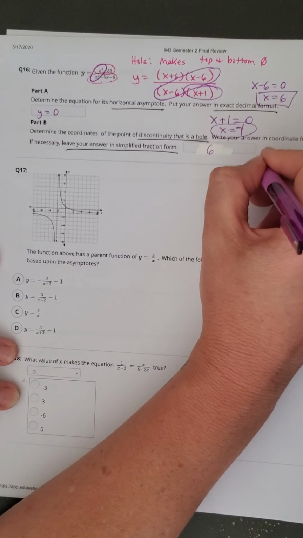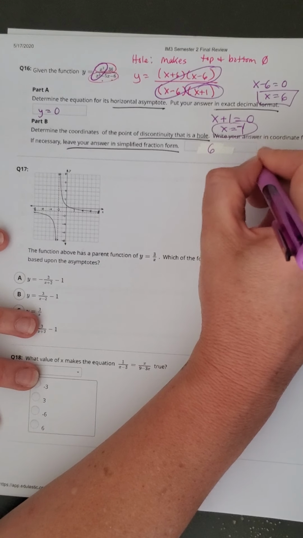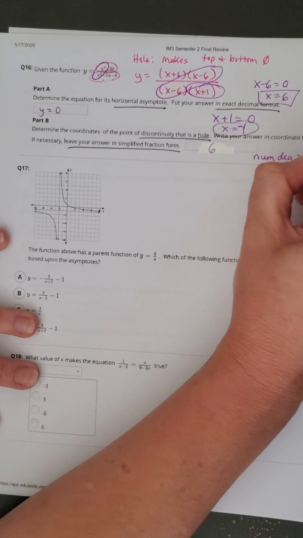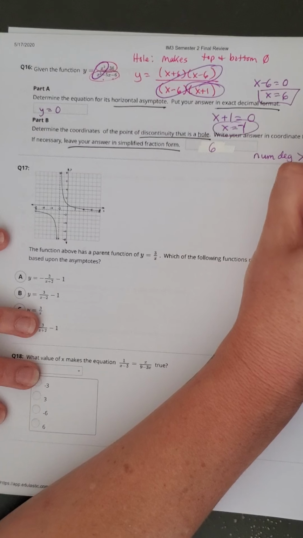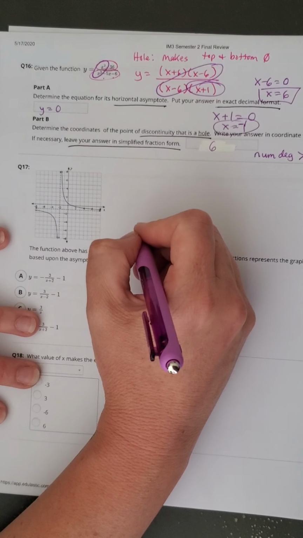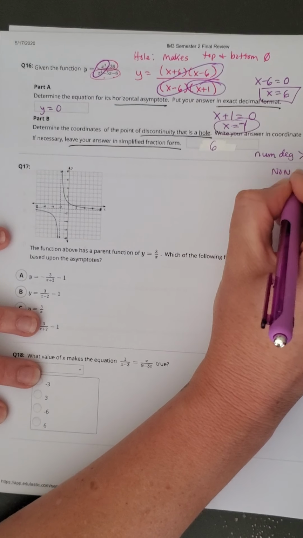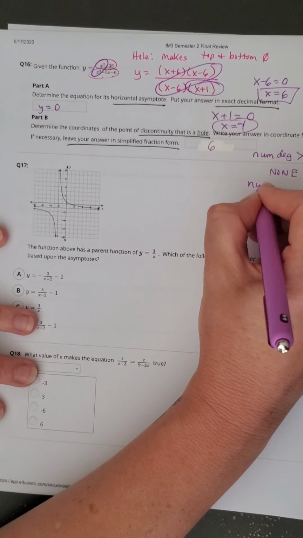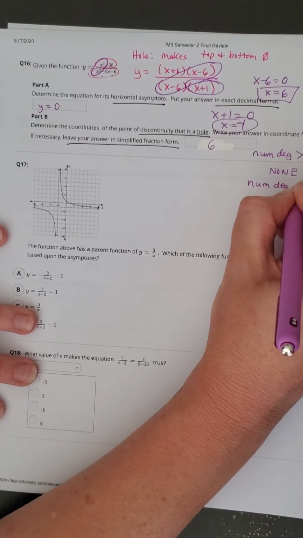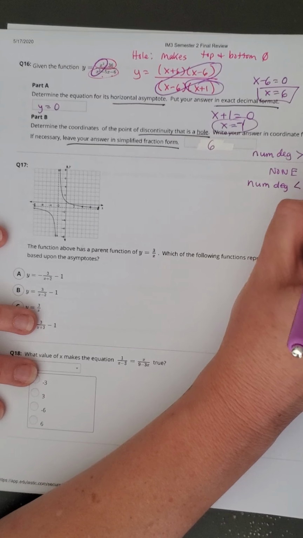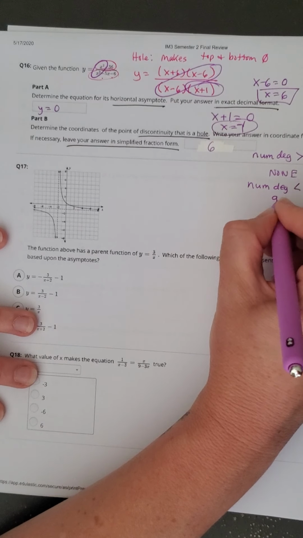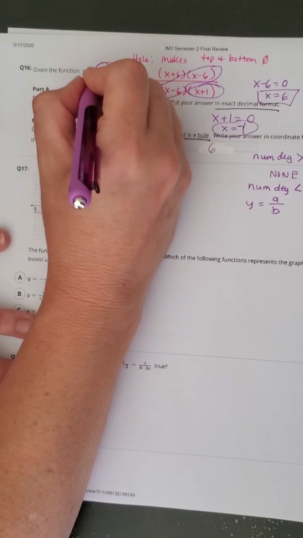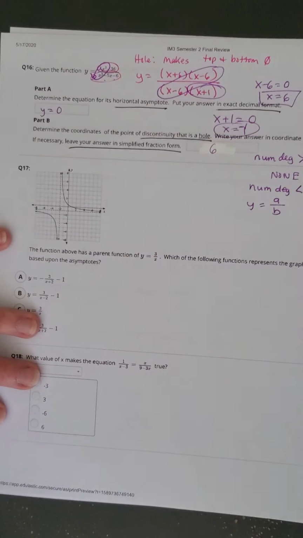Okay, there are three rules. If the numerator degree is greater than the denominator degree, there's no horizontal asymptote. If the numerator degree is less than the denominator degree, divide a over b, and it's the line y equals a over b, where a is the top and b is the bottom coefficient.